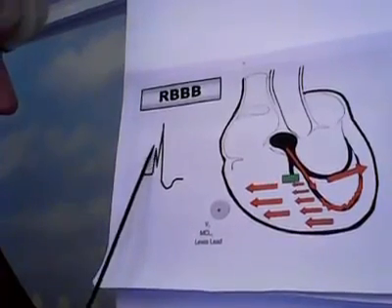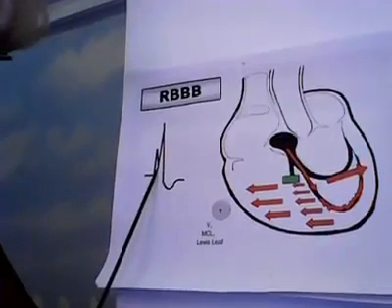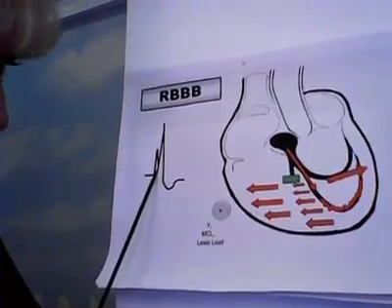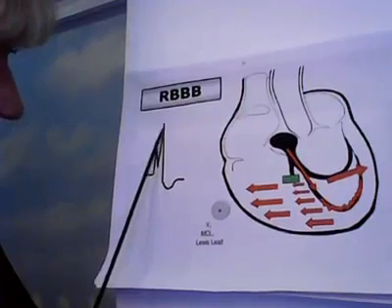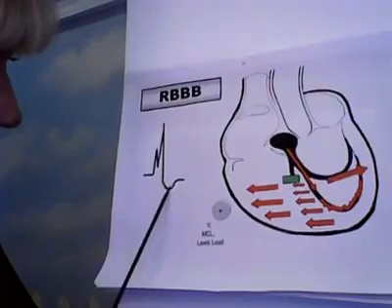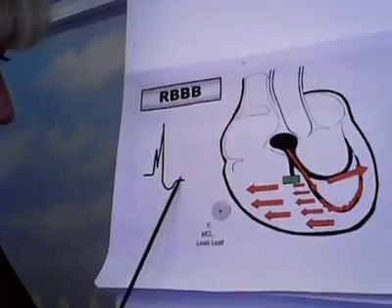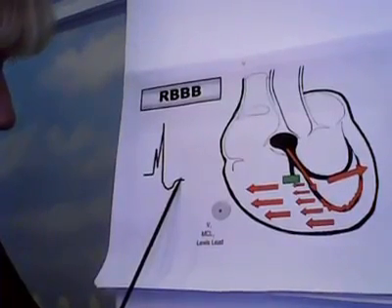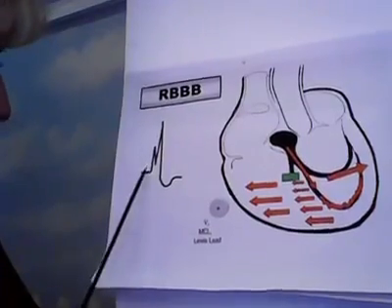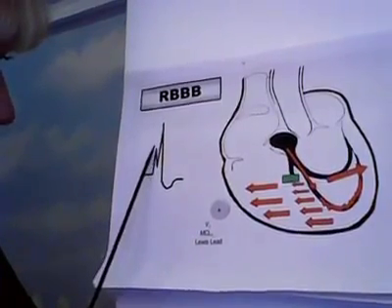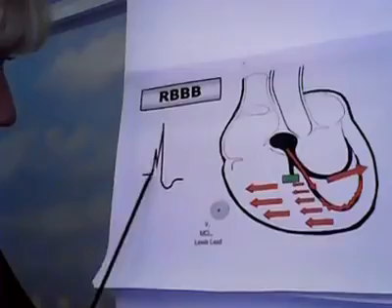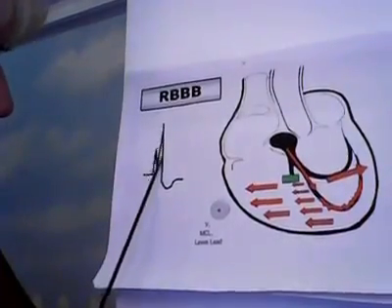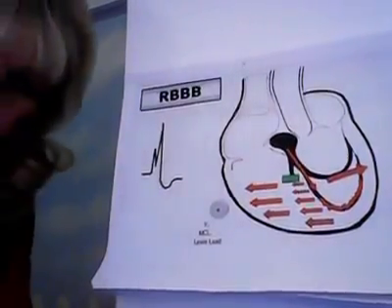This little r represents the electricity going across the anterior and septal wall. This R is the impulses going across the right ventricle. So a right bundle branch block will take on this configuration where you have a little r followed by a big R. And that's what a right bundle branch block looks like.